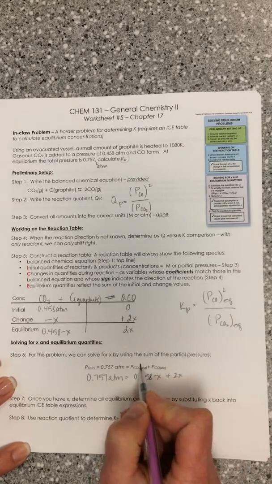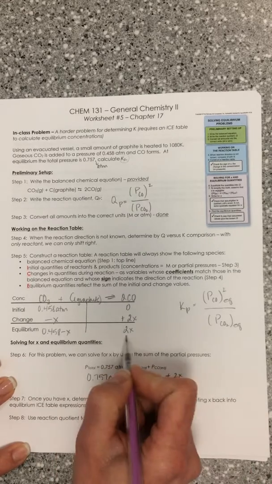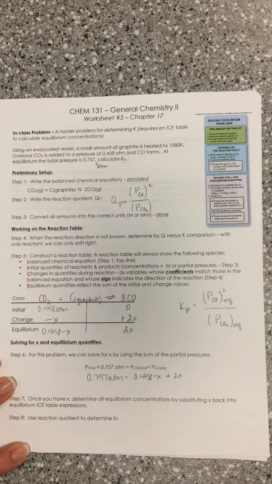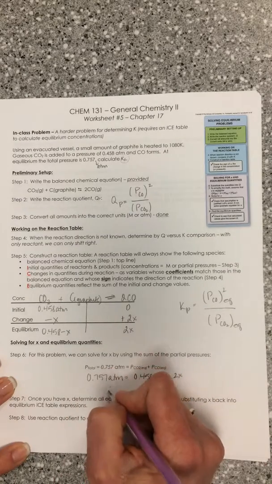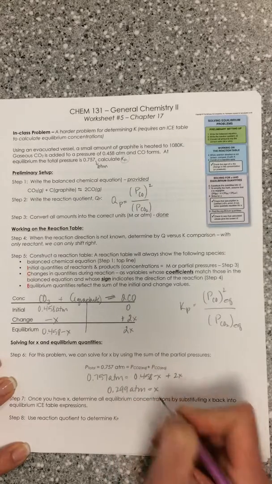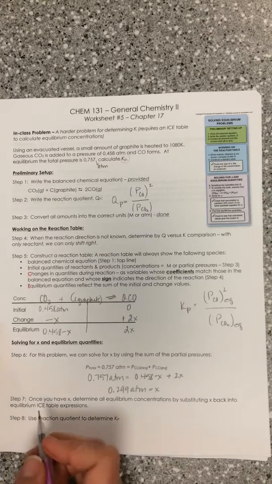The partial pressure of CO2 was 0.458 minus x. The partial pressure of CO at equilibrium was 2x. Solving for x, x is equal to 0.299 atmosphere. Again, lots and lots of algebra in the next 3 chapters, so you want to make sure that that's something you're very comfortable with.